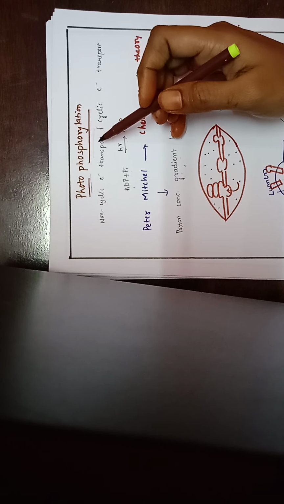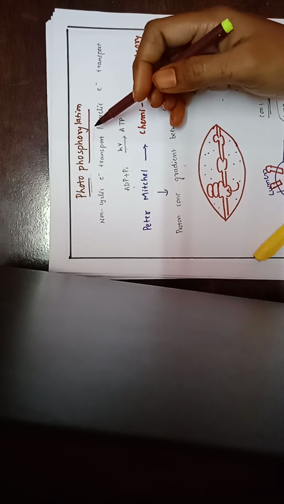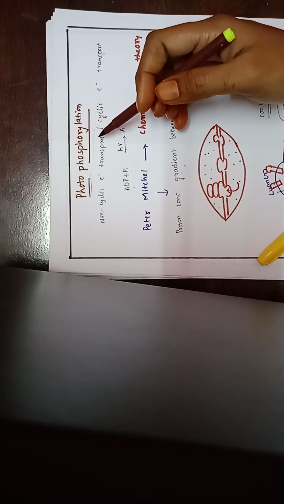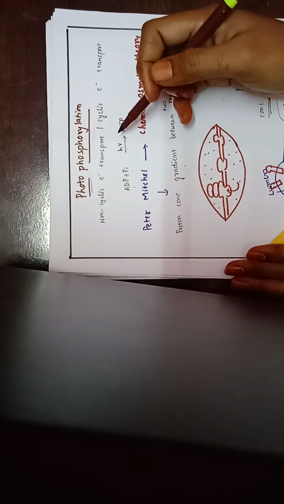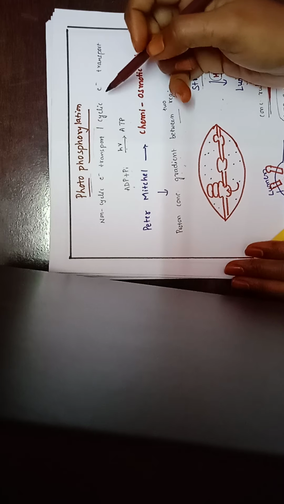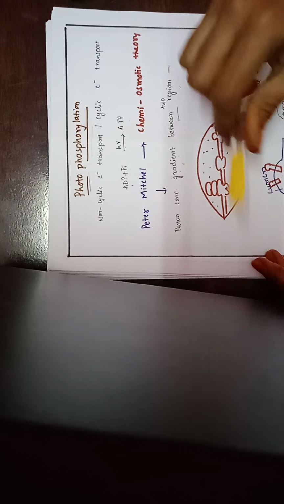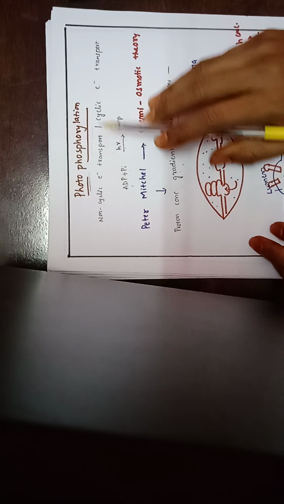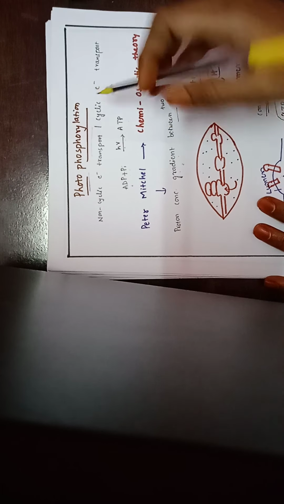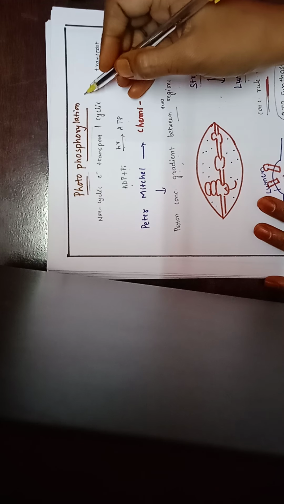Hello students, in this class we are going to discuss photophosphorylation. In the previous classes we already discussed the non-cyclic and cyclic electron transport. These are the events of the light reaction. Simultaneously, along with the non-cyclic and cyclic electron transport, photophosphorylation also occurs.